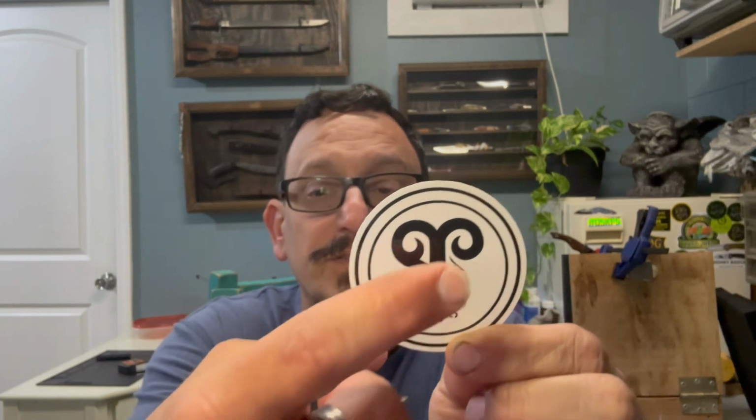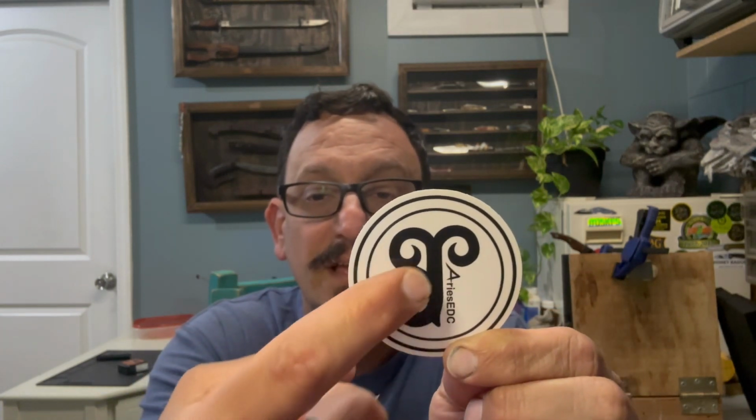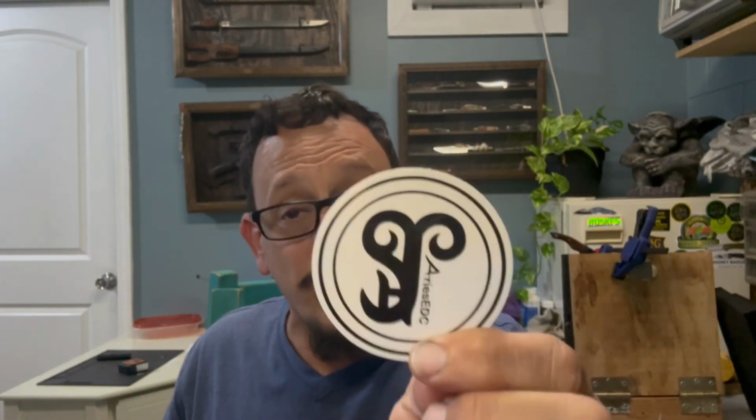So you have the ram symbol, and then you have my initials in the logo as well. My initials are S and H. You guys know my first name is Scott, and my last name starts with the H. So you have an S and you have the H. You have the Aries symbol and my initials within the logo.